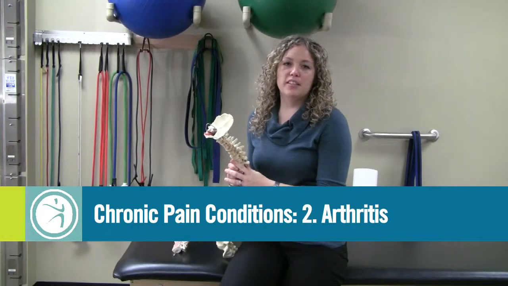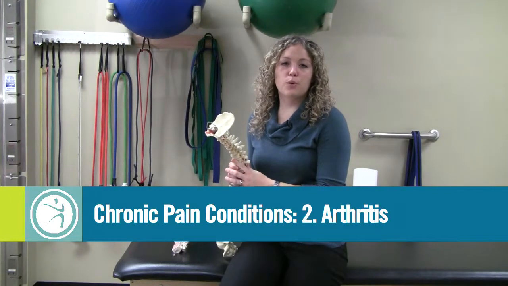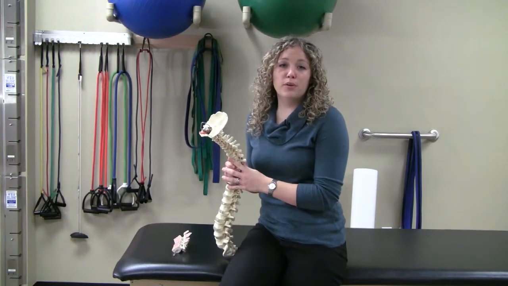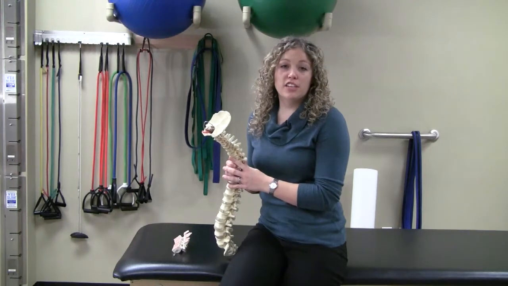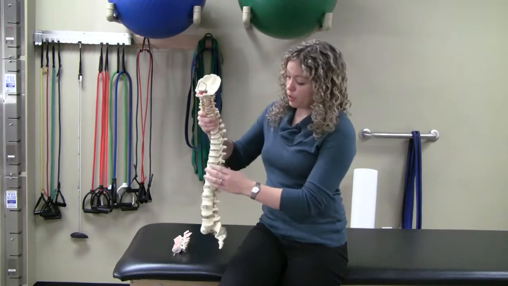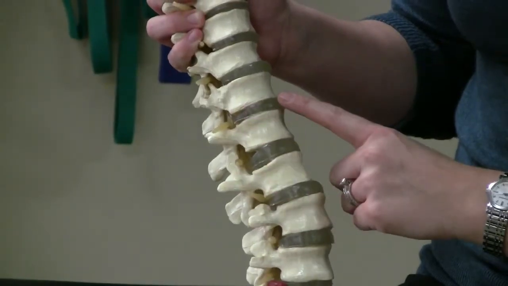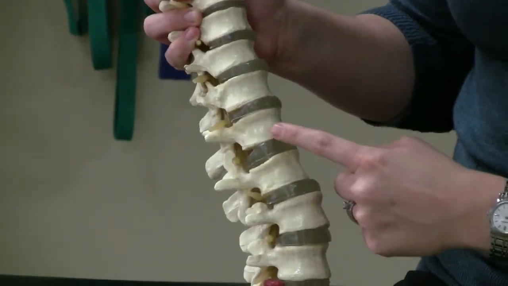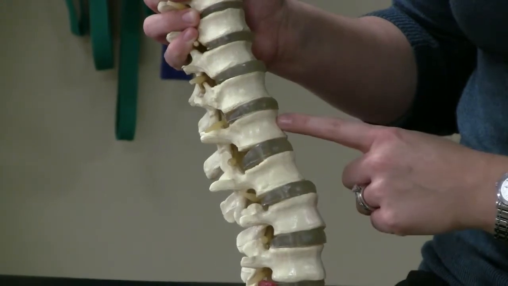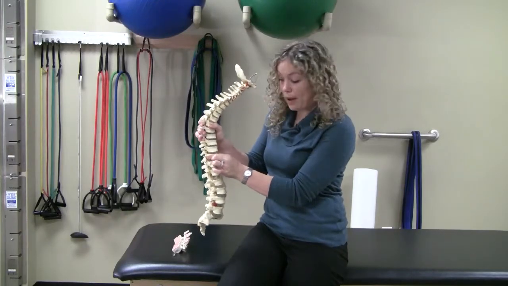Next is arthritis. This can include either osteoarthritis or rheumatoid arthritis. Osteoarthritis occurs when there is degeneration of the cartilage that cushions your joints. So here on this spine model, there can either be degeneration of the discs that separate each vertebral segment or of the actual bony part of your vertebrae as well.